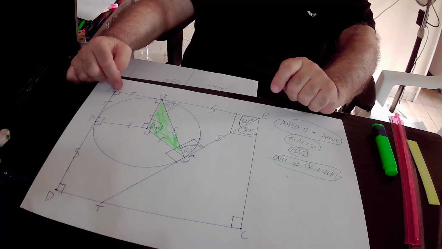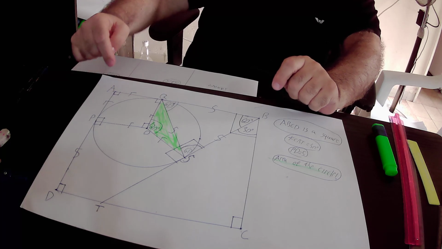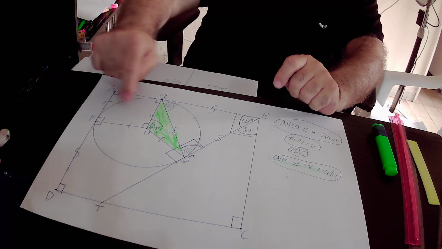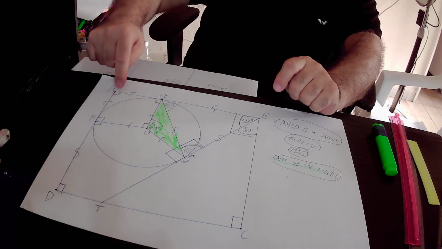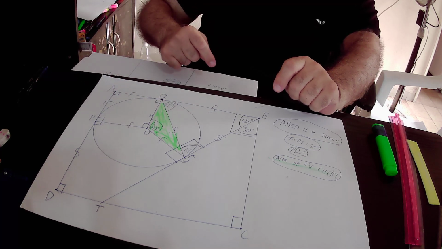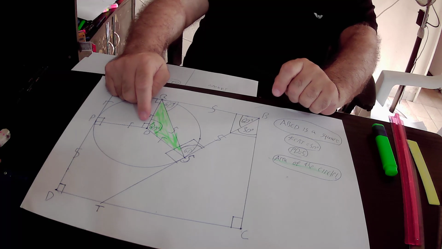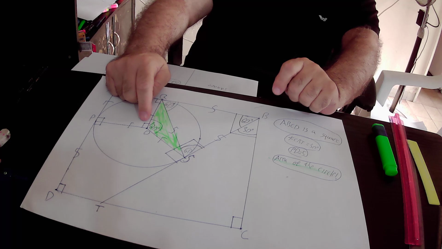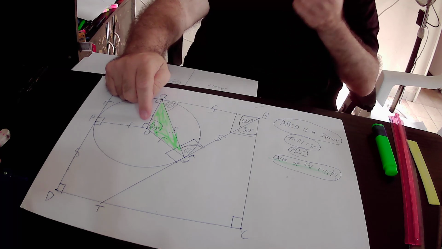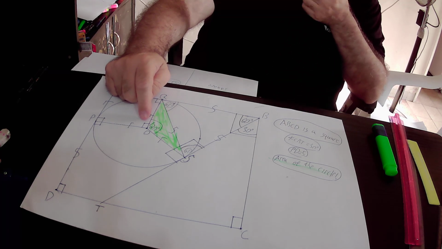And especially this angle, it is a right angle. So inside quadrilateral AQPO, we have 1, 2, 3 right angles. The sum of 3 right angles is 270 degrees. Therefore, the fourth angle must also be equal to 90 degrees, according to the rule that the sum of the angles in any quadrilateral is equal to 360 degrees.